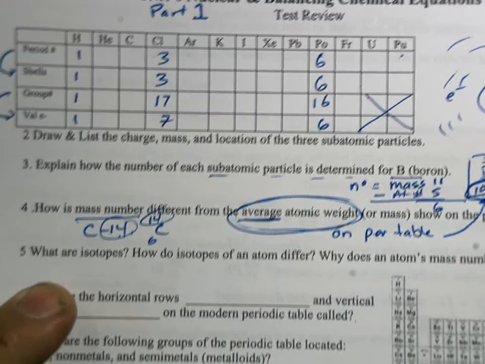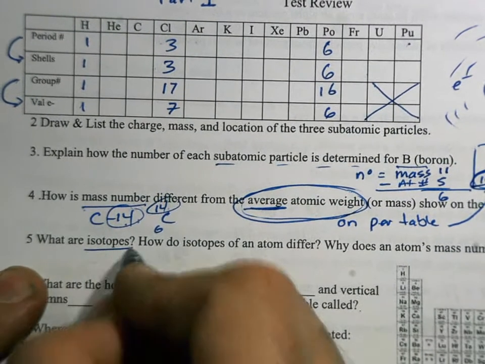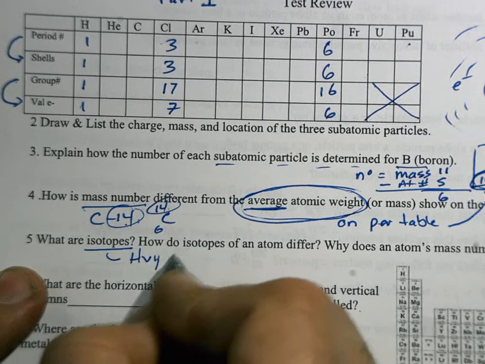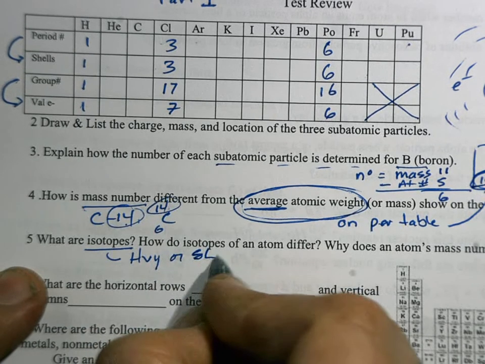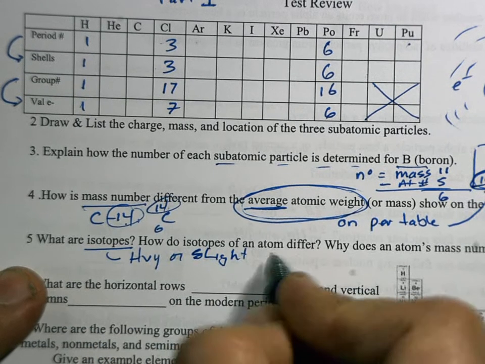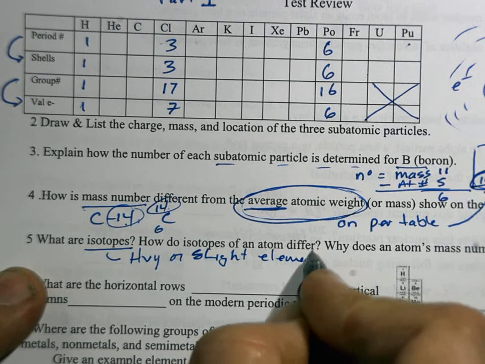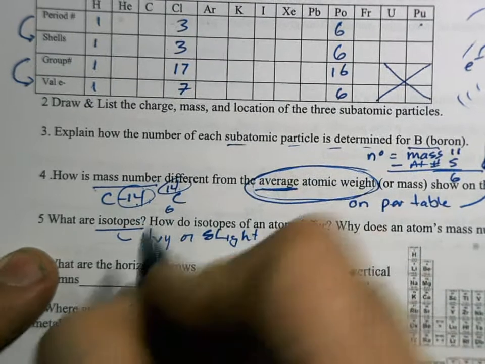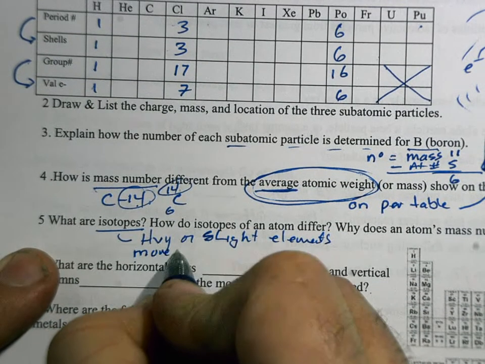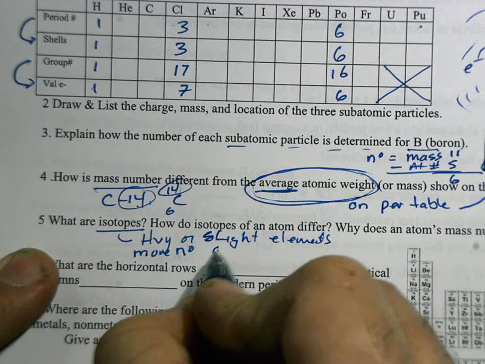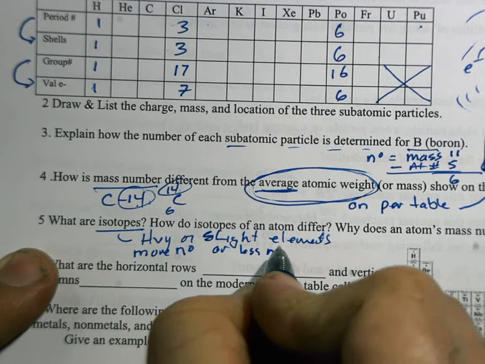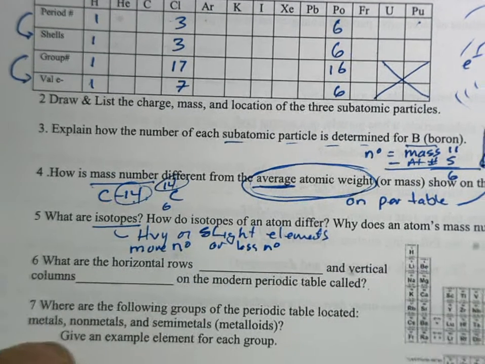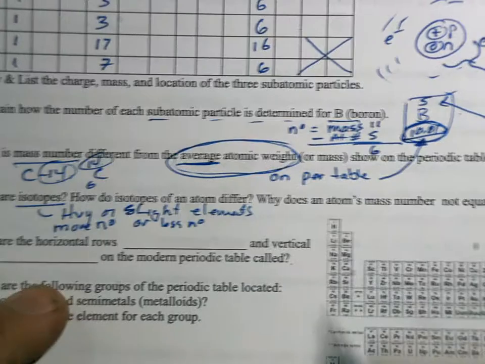Number 5, what are isotopes? They're heavy or light elements, which means they have more or fewer neutrons than the most common isotope. So we've been studying carbon a lot.